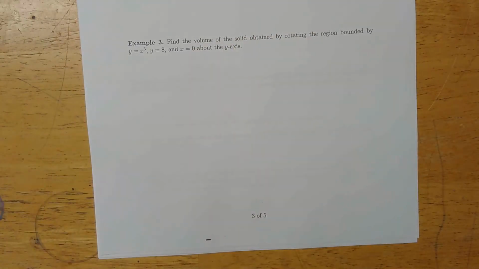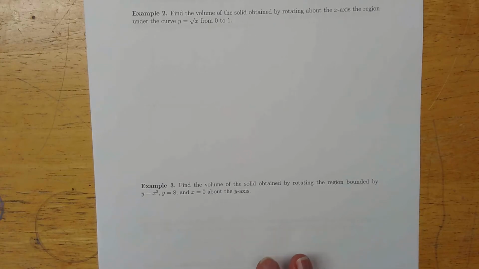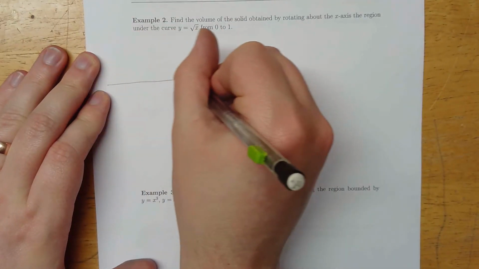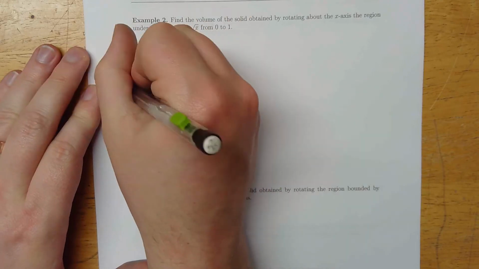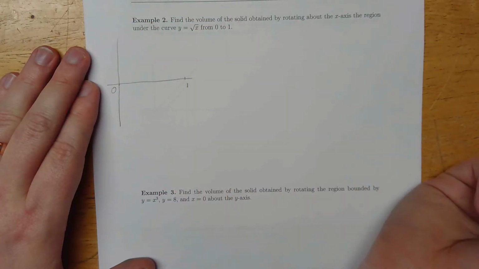So say we wanted to look at example 2. Example 2 wants us to find the volume of the solid obtained by rotating around the x-axis the region under the curve y equals the square root of x from 0 to 1. So here's what we have. We have some sort of limits here going from 0 to 1 on the x-axis.